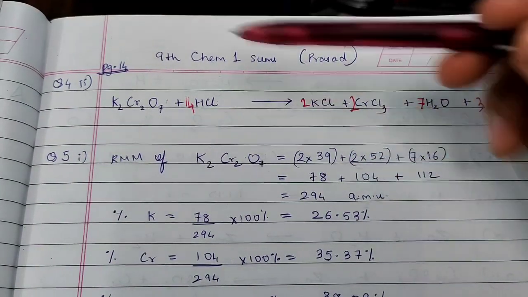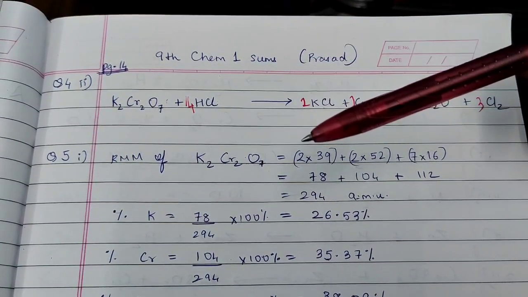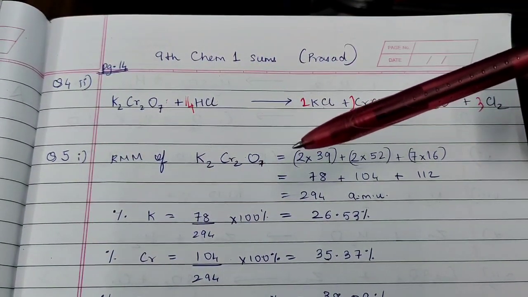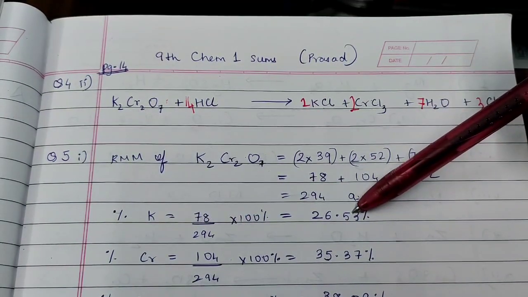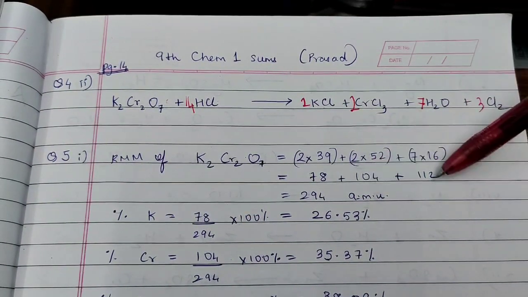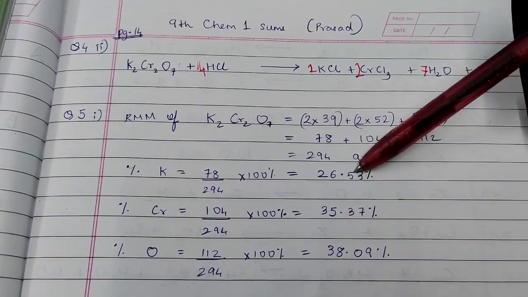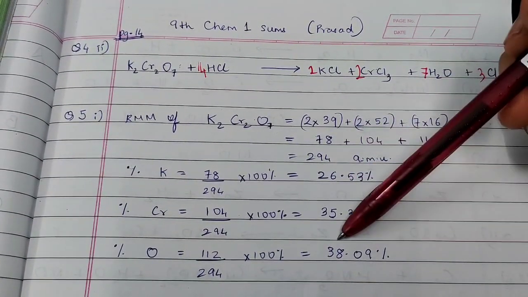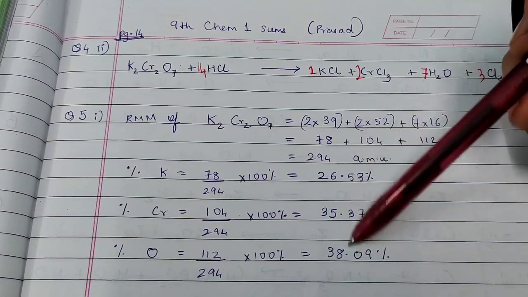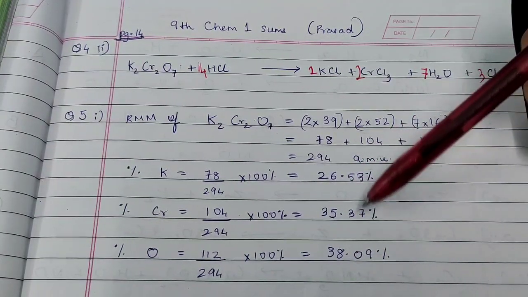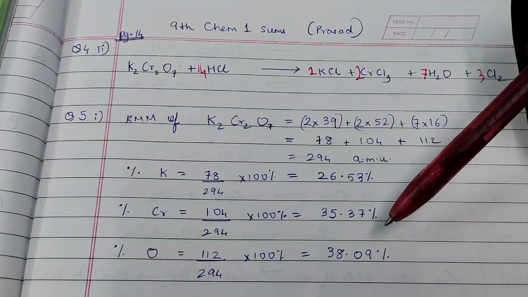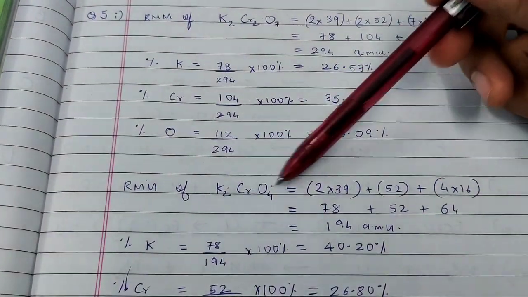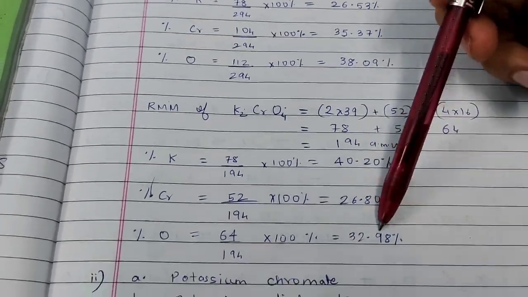If this was in gram, I would call it gram molecular mass. Now, they want the percentage of each element. Potassium is 78 totally out of 294, so calculate the percentage. Similarly, calculate the percentage of chromium and oxygen. For oxygen's answer, you may add these two and subtract that total from 100% to get this answer. The total of these percentages should be 100%, or 99.99 is okay, 0.01 error is allowed. Similarly, do it for potassium chromate as well, the total RMM and the individual percentages.